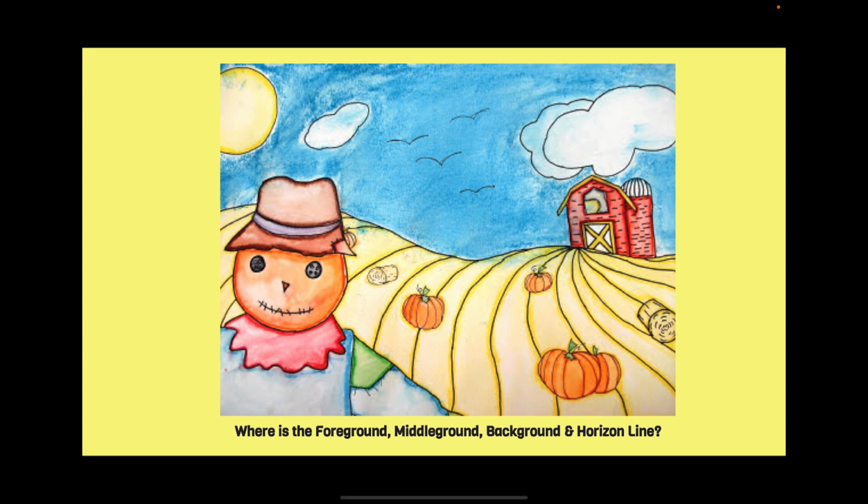Let's take a look at this scarecrow drawing. I'm going to ask you a few questions. I will pause and let you answer together as a class. Question 1. What objects or items appear in the foreground of this picture? If you said scarecrow, you're right. The scarecrow is large in the front and our eyes see it first.